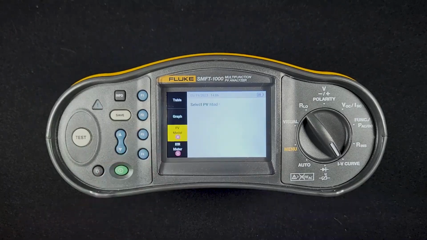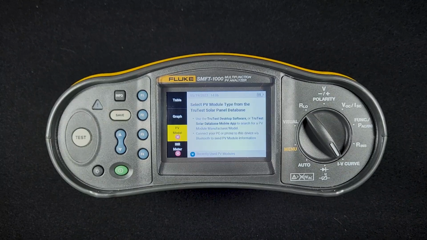In this screen, we can enter the PV module. We can do it in a couple different ways. We can manually enter the module data using data off the spec sheet or off the module label, or we can use the TruTest Software's module database to input the information automatically.